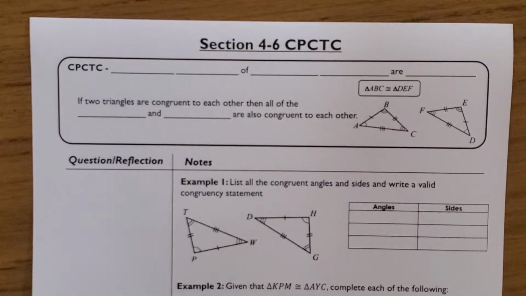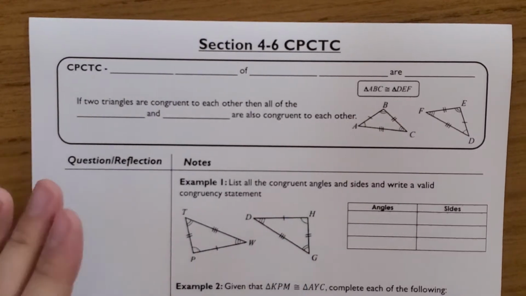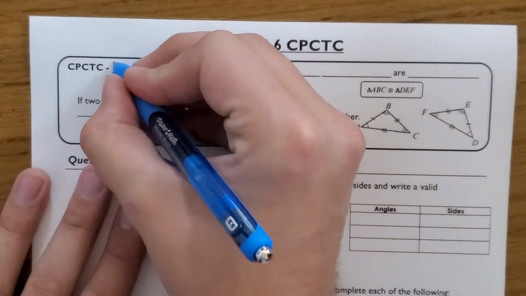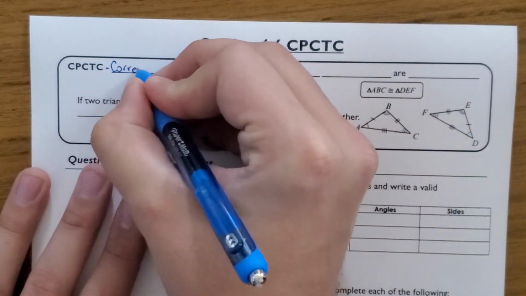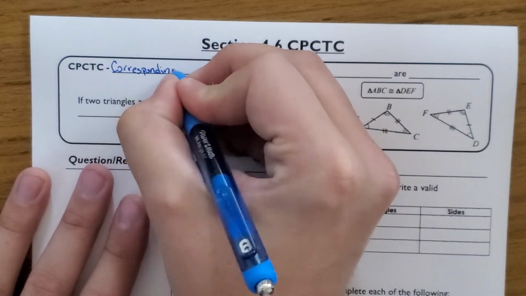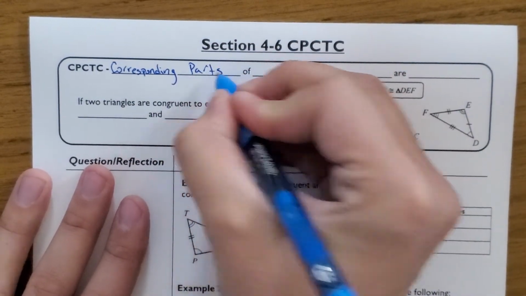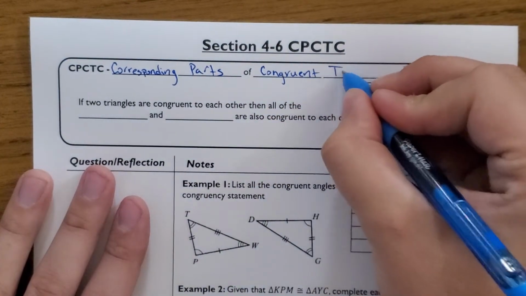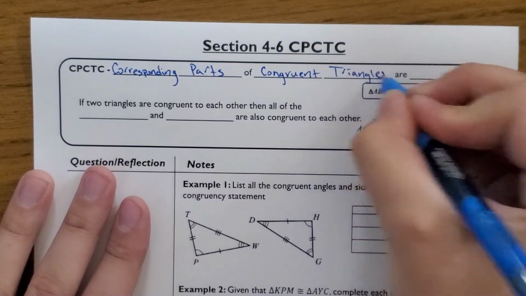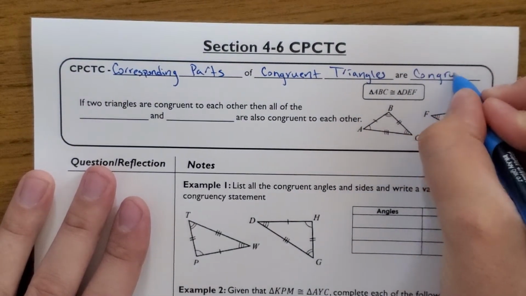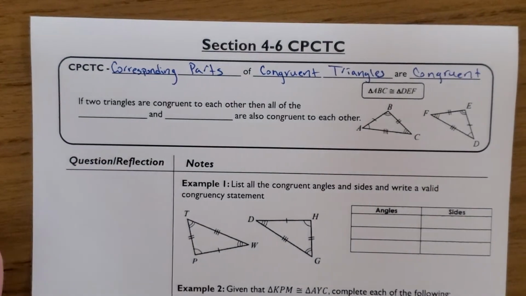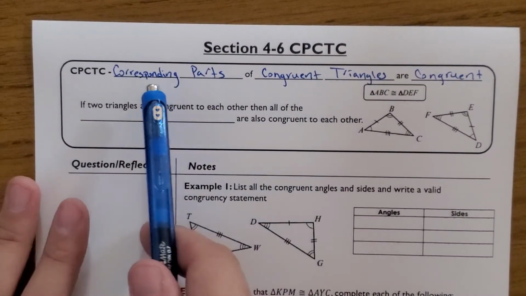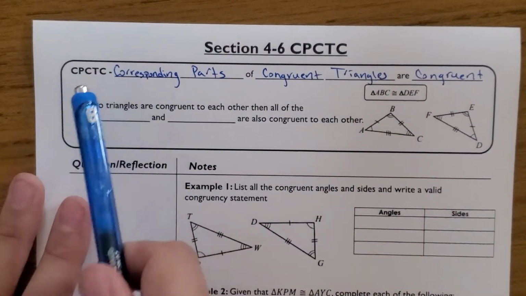Today we're talking about something called CPCTC. Well, CPCTC is just an acronym that we are going to use this year. It represents the phrase corresponding parts of congruent triangles are congruent. So it's just a shorter way of saying that really long phrase, because to have to say corresponding parts of congruent triangles are congruent every single time would be really tedious. So instead, we take that long phrase and abbreviate it as CPCTC.